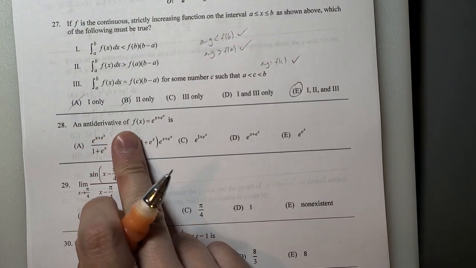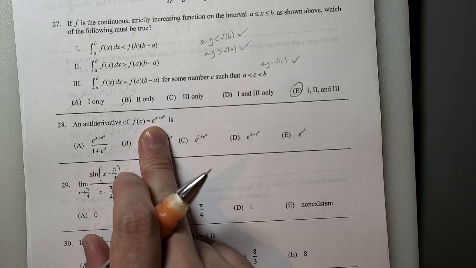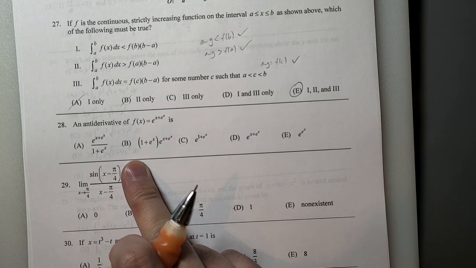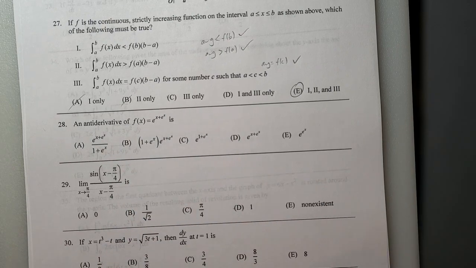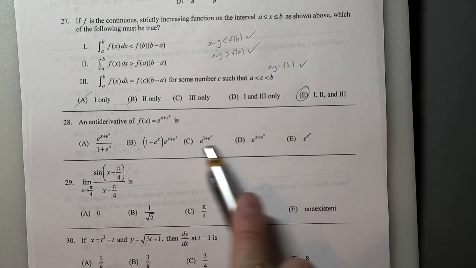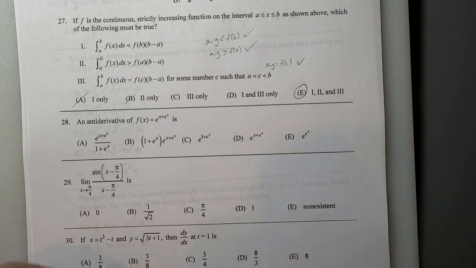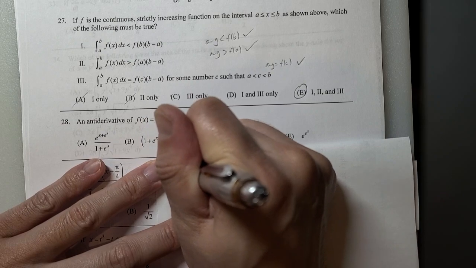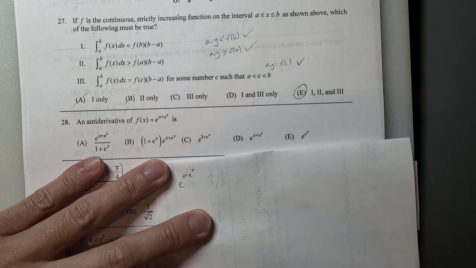An antiderivative of f of x is e to the x plus e to the x is what? How to do this? This one looks a little more complicated, but there's probably a trick to it. And worst case scenario, you can just differentiate all of these to see if you get that. e to the x plus e to the x.